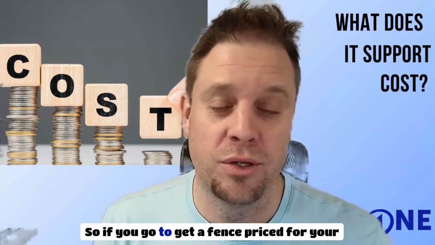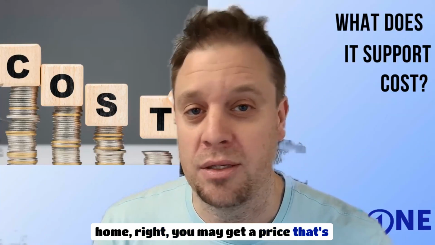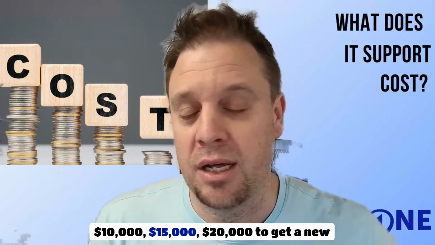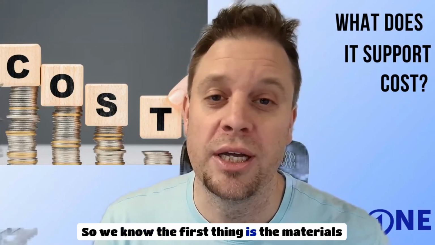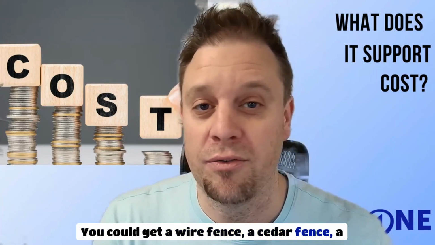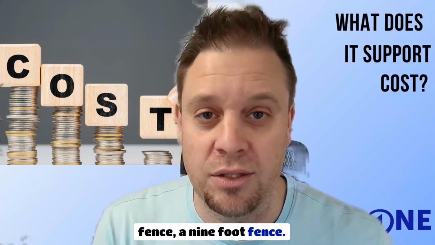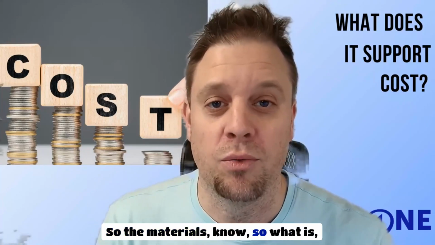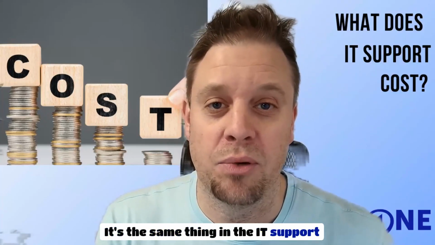If you go to get a fence priced for your home, right, you may get a price that's $10,000, $15,000, $20,000 to get a new fence. So we know the first thing is the materials of the fence, right? You could get a wire fence, a cedar fence, a PVC fence, a 4-foot fence, a 6-foot fence, a 9-foot fence. So what is the material of the fence? It's the same thing in the IT support industry.